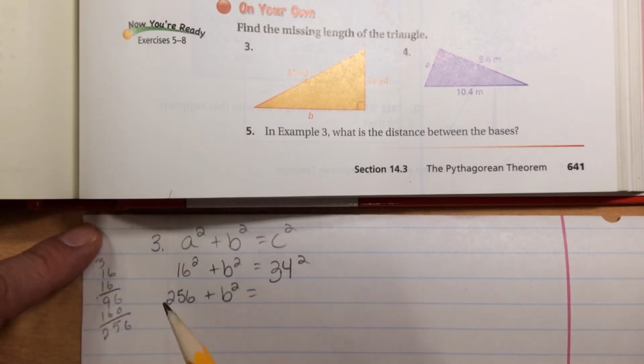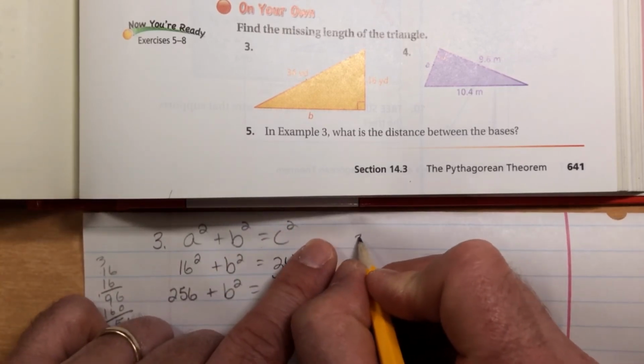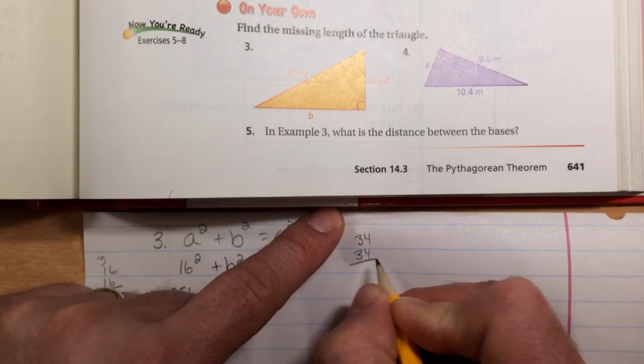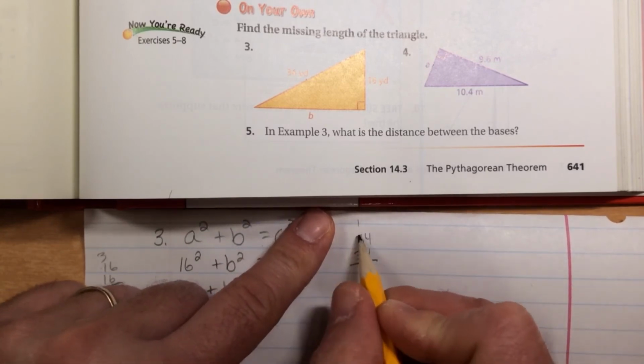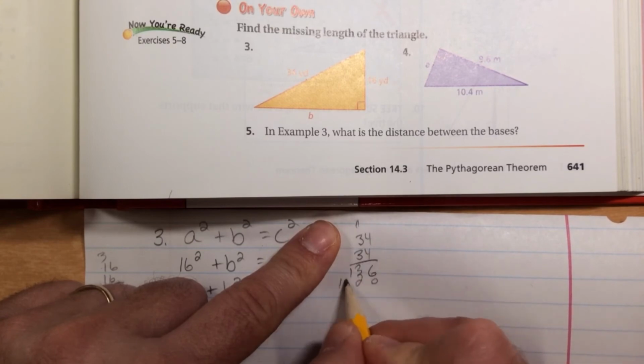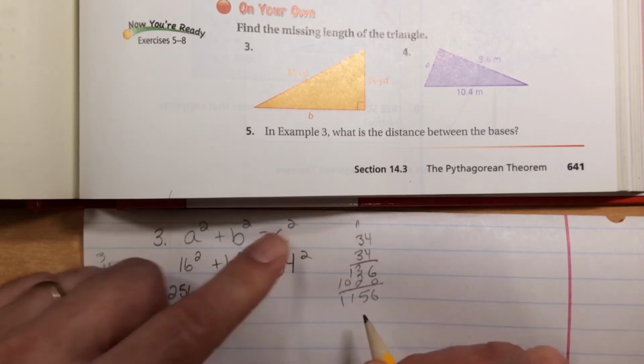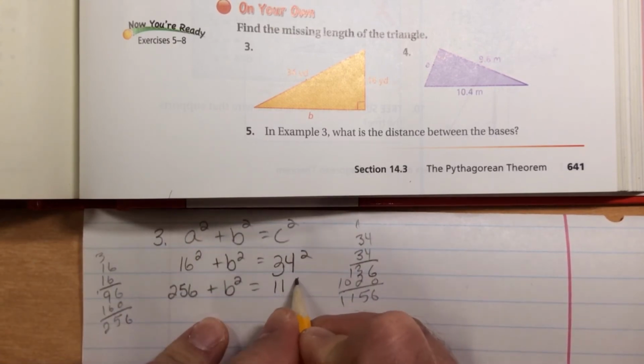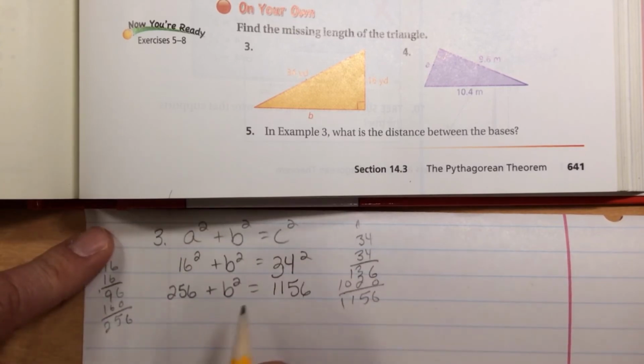And if I didn't know what 16 squared was, I definitely don't know what 34 squared is. 34 times 34 is 1,156.